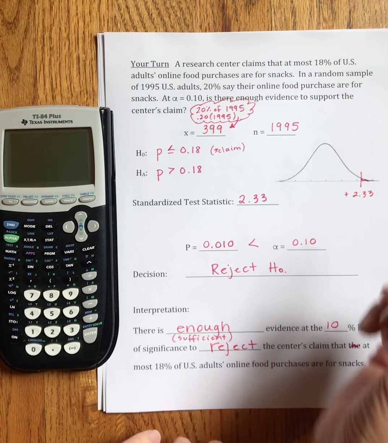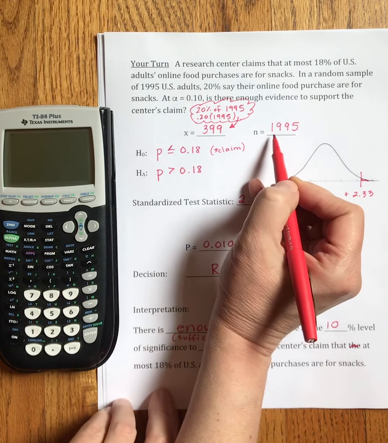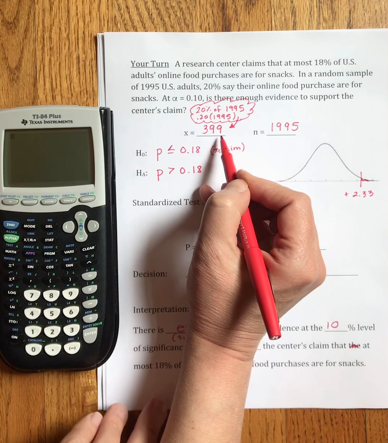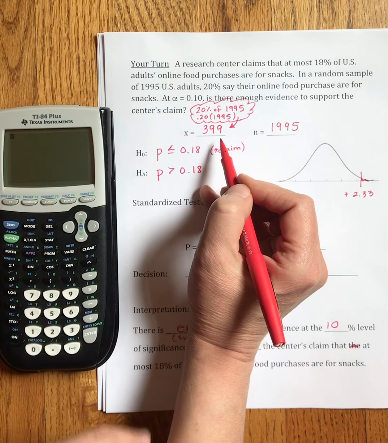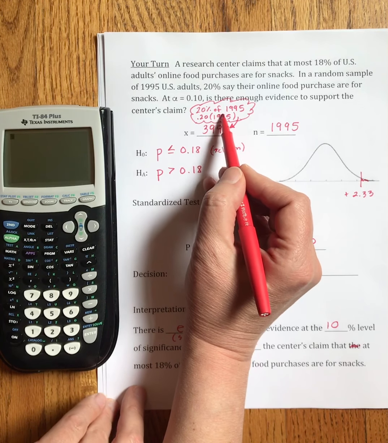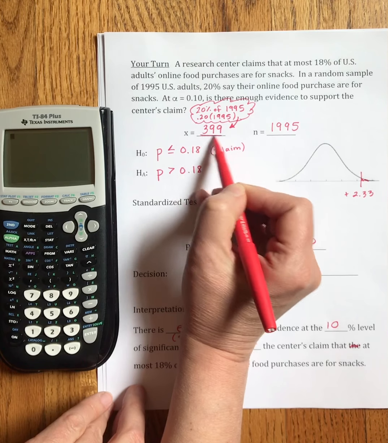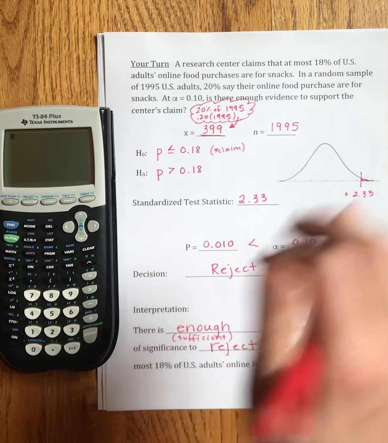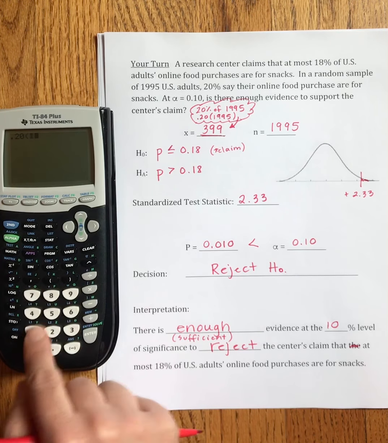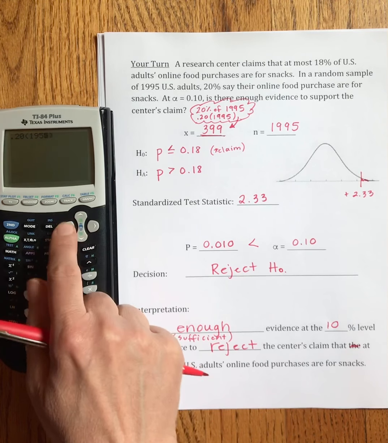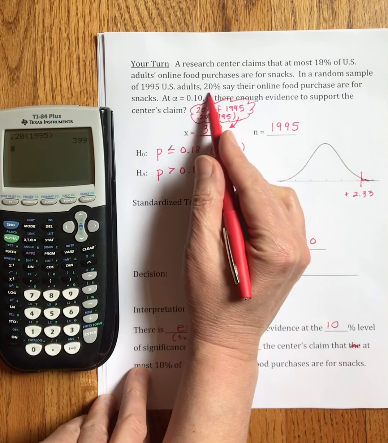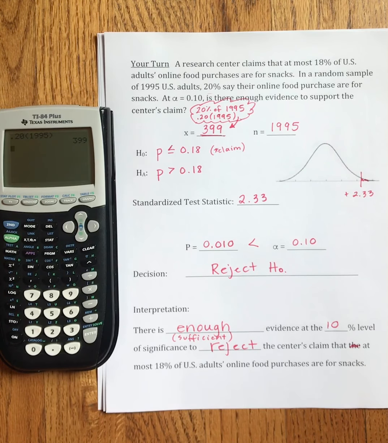One thing that makes this one just a little bit different is for our sample of 1,995 people, they don't tell us the exact number who say online food purchases for them are snacks. What we can do though is we can figure out what 20% of 1995 is, and we know that's our value for X. So 20% of 1995 tells us to multiply 0.2 times 1995, and that comes to 399. So with a percent, we can calculate X for ourselves.